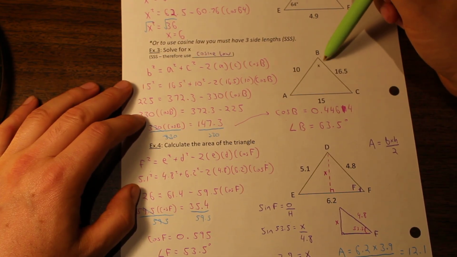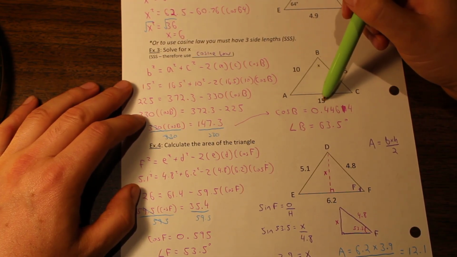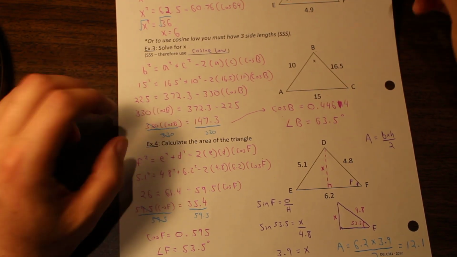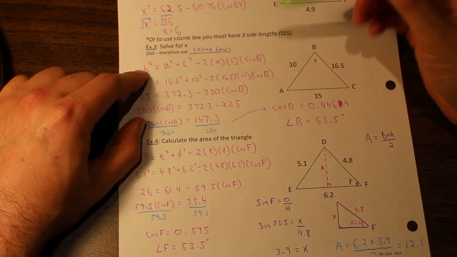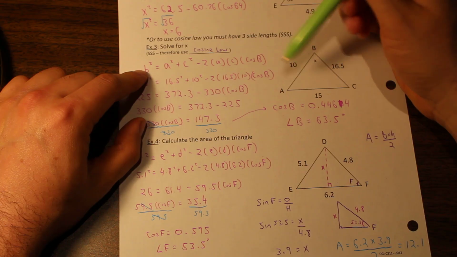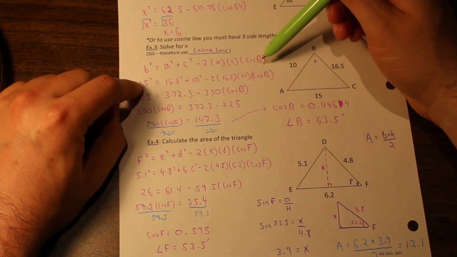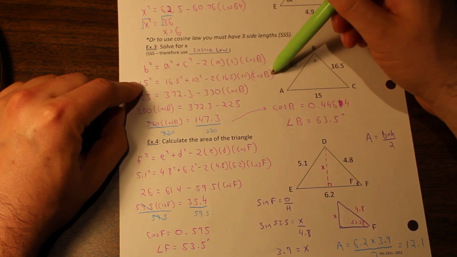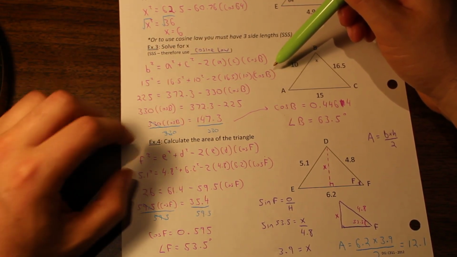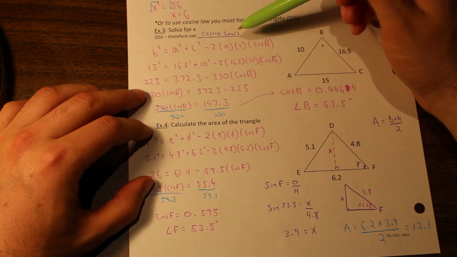And again, what's missing here is we have side length B, but we don't know what angle B is. So B is where the missing information lies. So I'm going to put my lowercase b here, my uppercase B here, A and C, A and C. And in this case, I know lowercase b is 15, but I don't know what cosine B is. And the algebra is just a little bit more tricky, so I'll just run you through it.